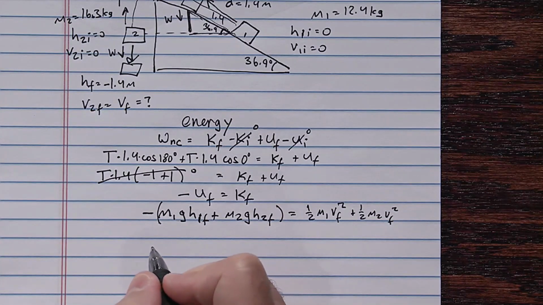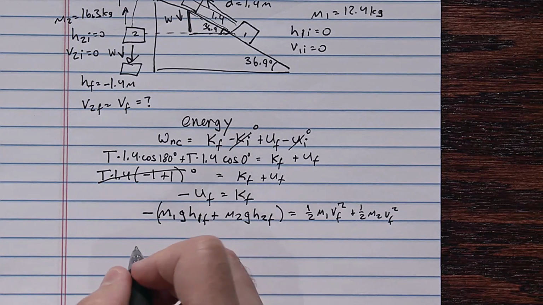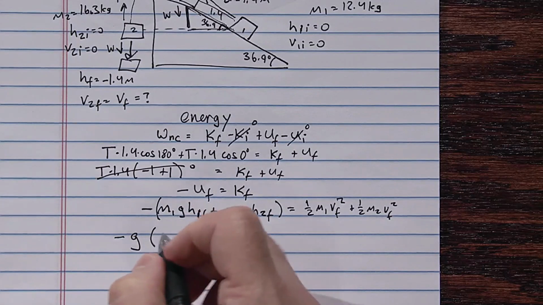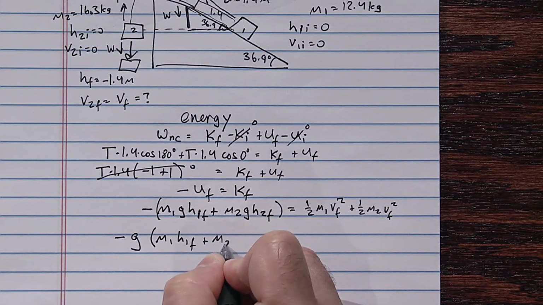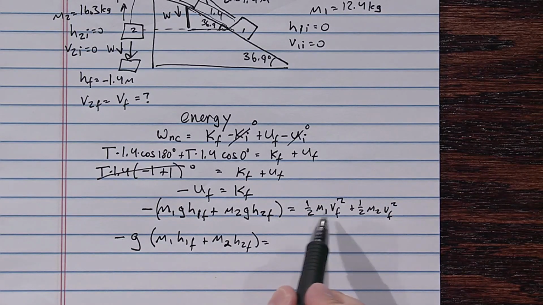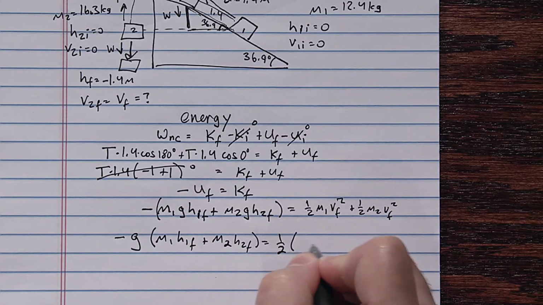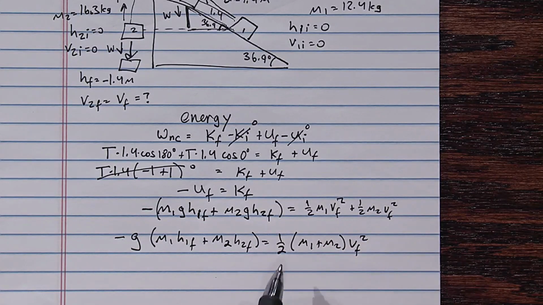Okay. Let's see. In this case, we have the same G, so I will factor that out. So I have minus G times M1 height 1 final plus M2 height 2 final. And here I have 1/2 V final squared, so I'll factor out the 1/2. And then I have m1 plus m2 times v final squared. So I have 1/2 m1 v final squared and 1/2 m2 v final squared.